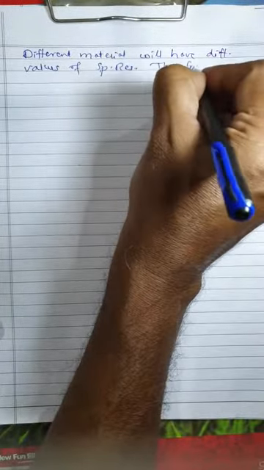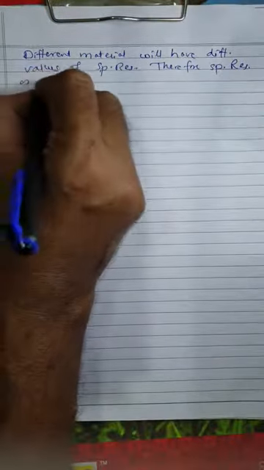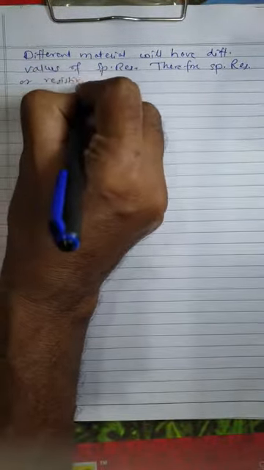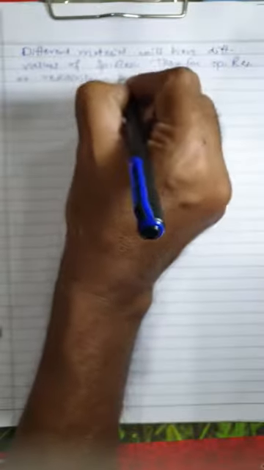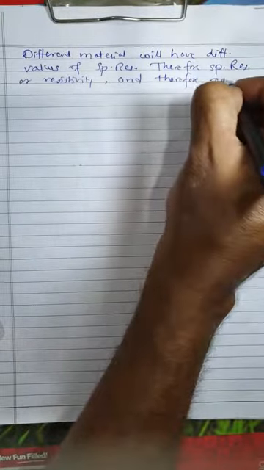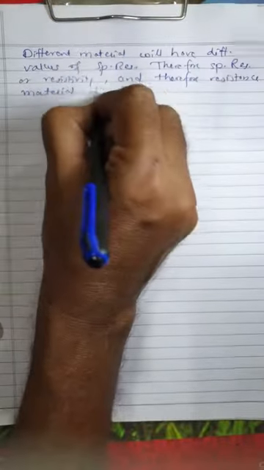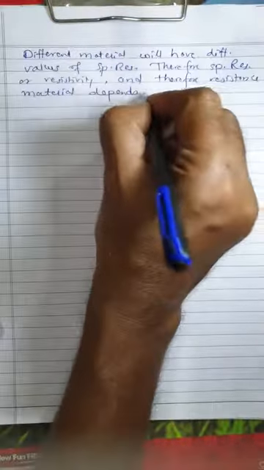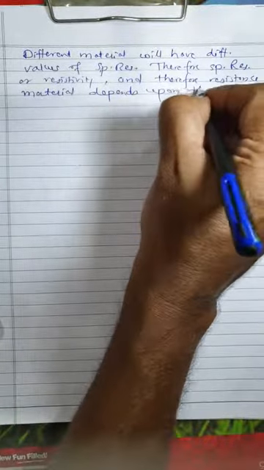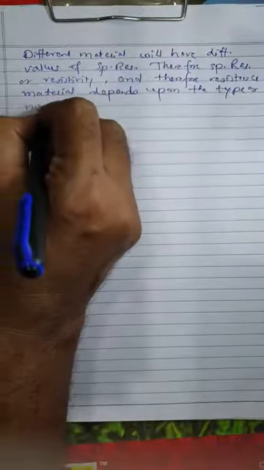Therefore, specific resistance or resistivity, and therefore resistance of a material depends upon the type or nature of the material.